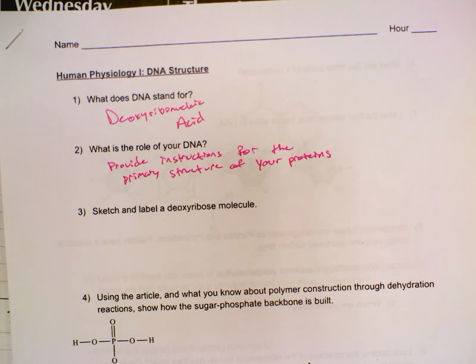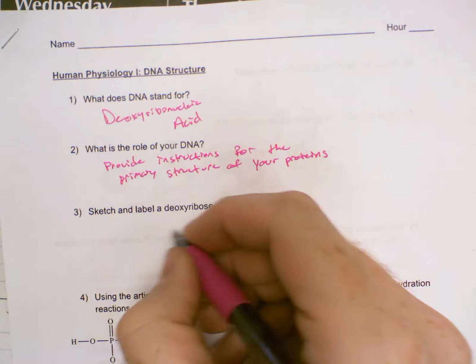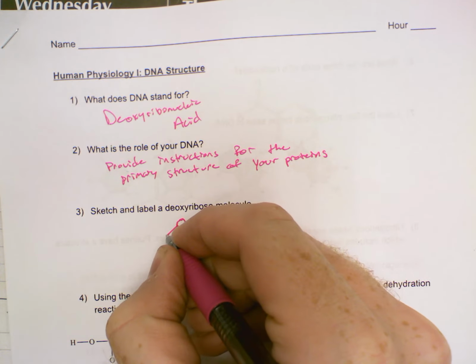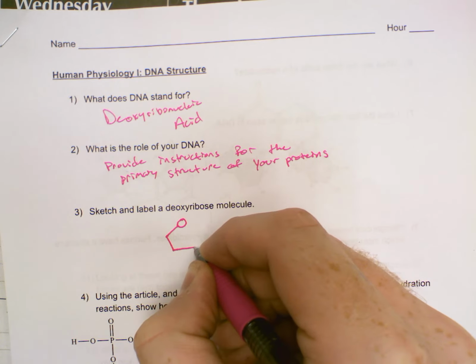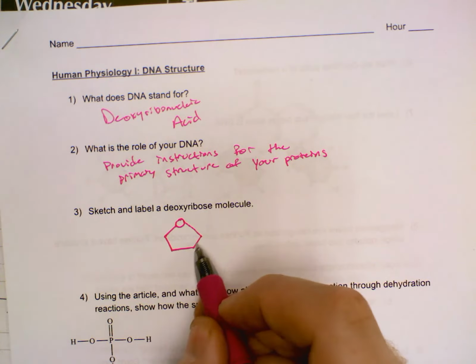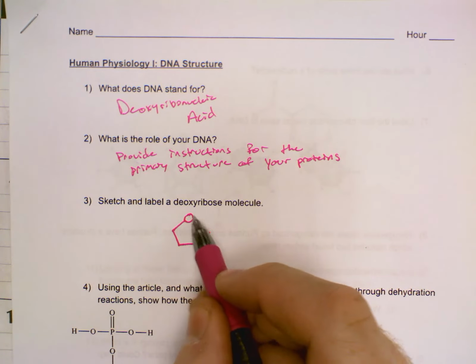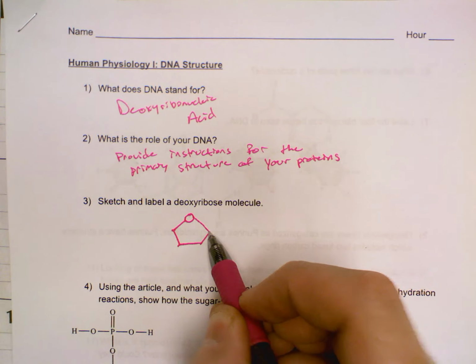So the next thing it asks you for here is to sketch and label a deoxyribose molecule. So this is going to be a ring shape. So we can start with that shape here. Okay. Remember that at each intersection, if we're using line structure, we're assuming there's a carbon there. So there's an oxygen here at the top, then there'd be a carbon here, a carbon here, a carbon here, and a carbon here. Okay.